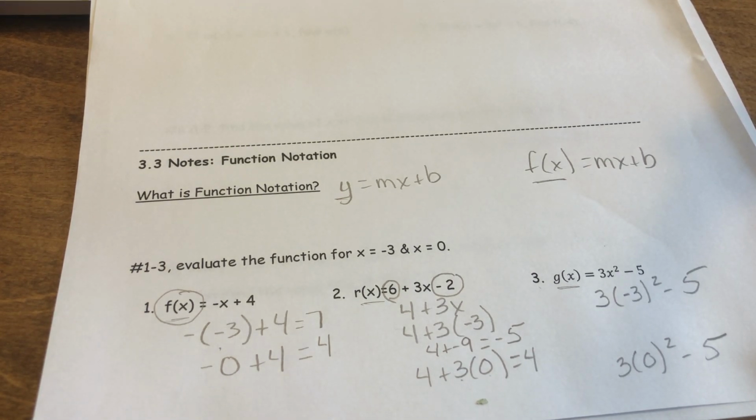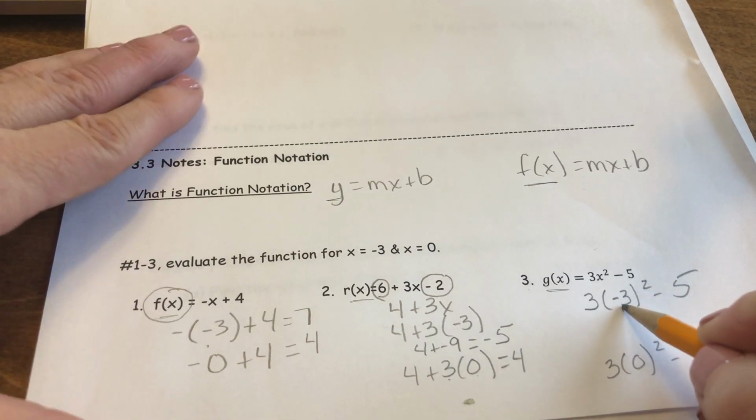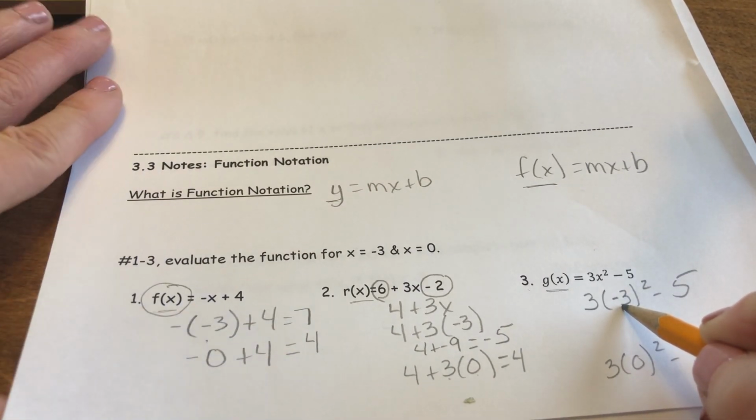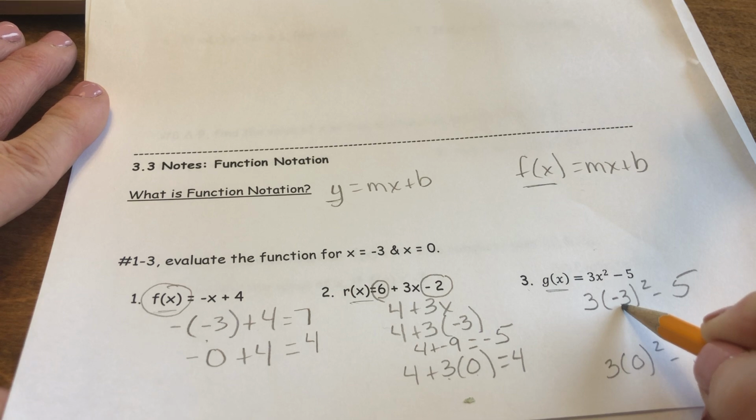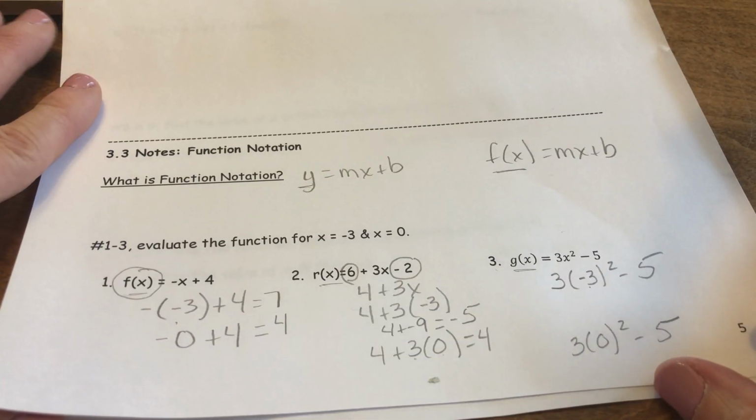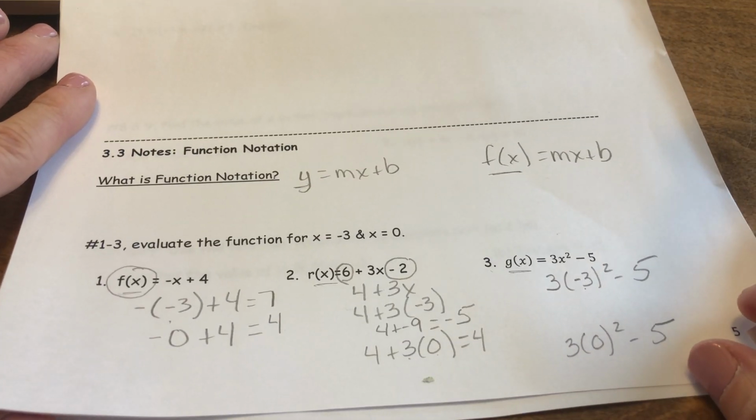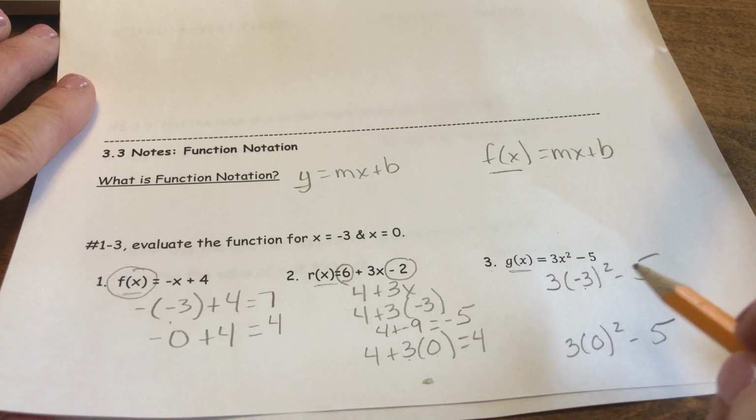And there's a reason for that. If you do not put parentheses around there, your graphing calculator will give you the wrong answer. So anytime you put negatives or fractions into a graphing calculator, always put parentheses around them or you might get the wrong number.